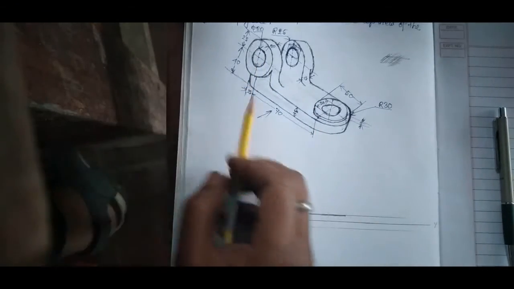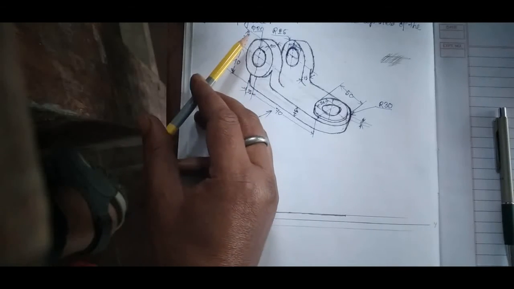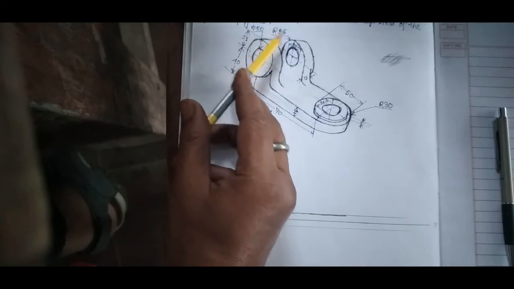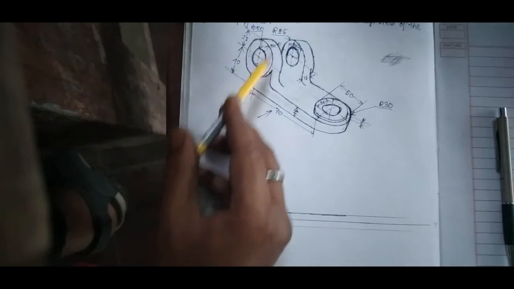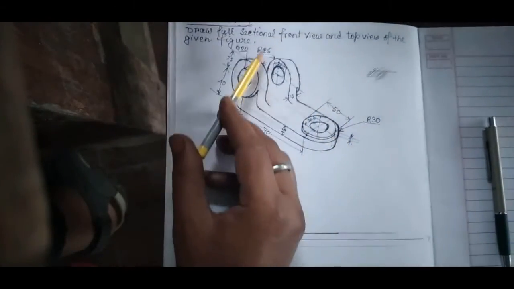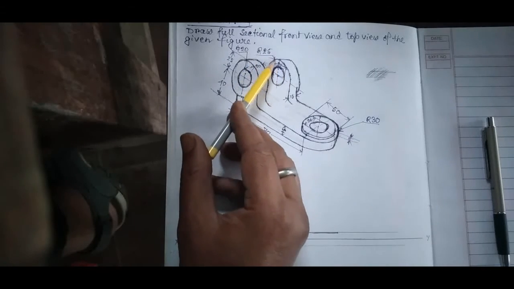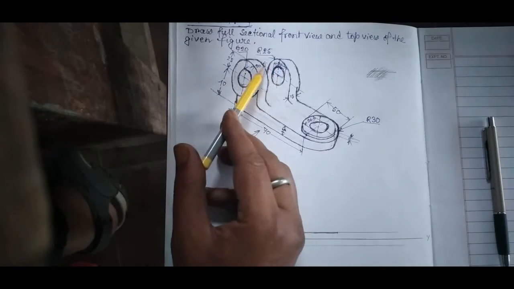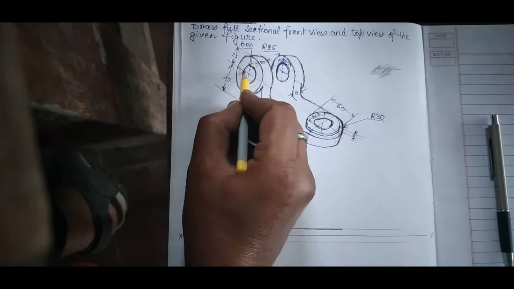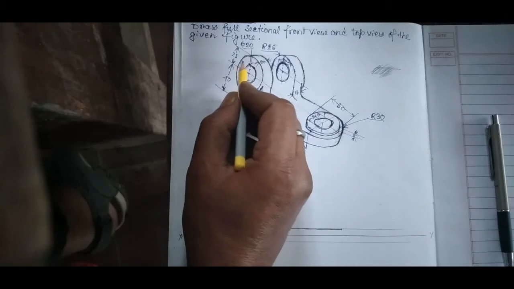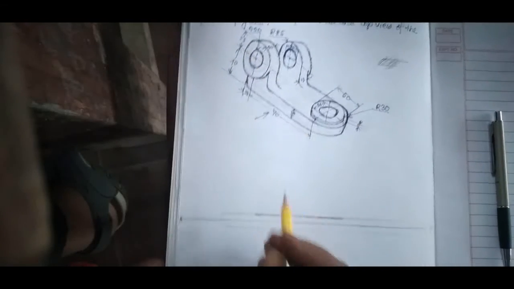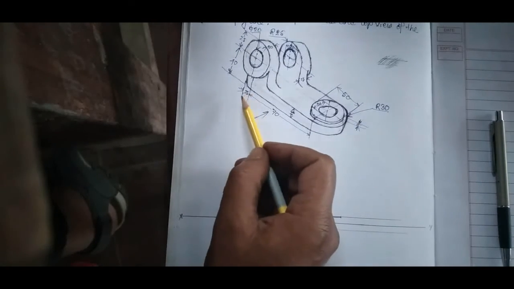This is 70 millimeter. You can see here that the radius of this upper circular portion, the upper circle, is 25. So the radius from here to here is also 25. From this center to this point, that is 25 millimeter, and from here to here, that is also 25 millimeter.